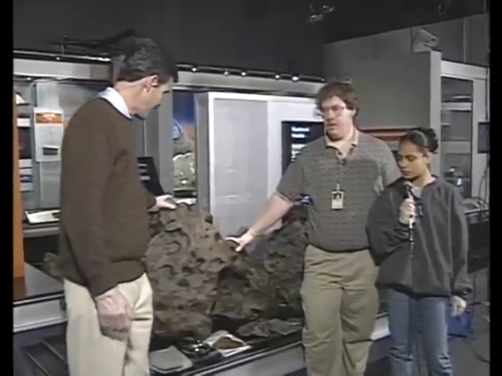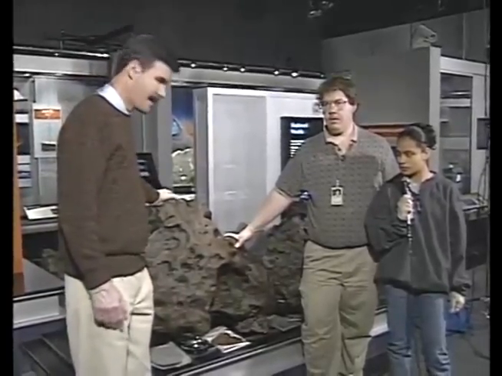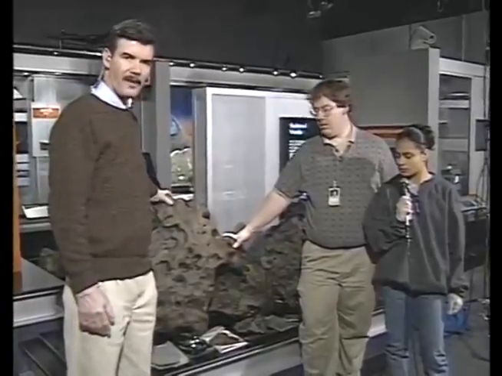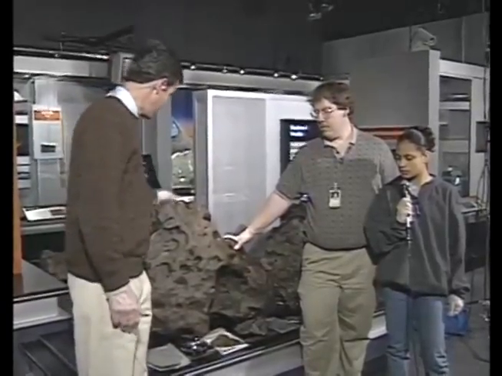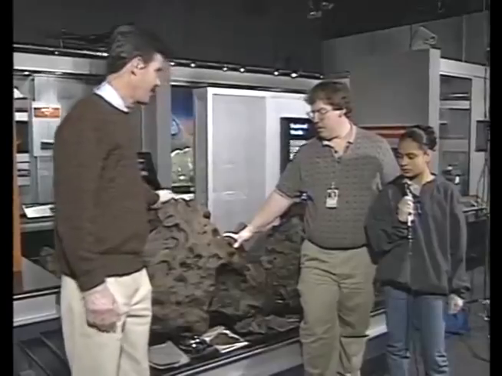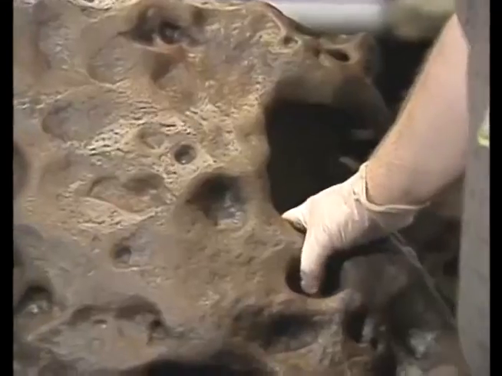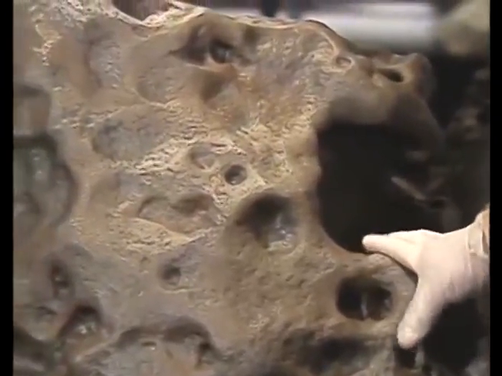And this particular meteorite here, which has the name Goose Lake, certainly is our largest and one of our most famous meteorites. Tim, tell us a little bit about this meteorite and how did it get that name? Well, this is the Goose Lake meteorite, and meteorites are named for the places they come from.